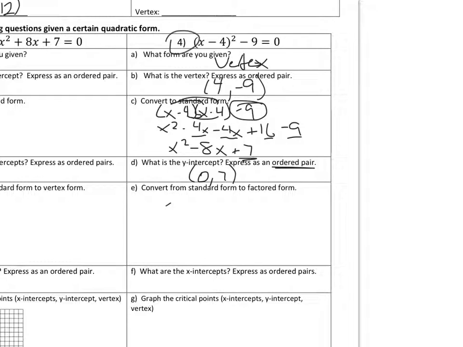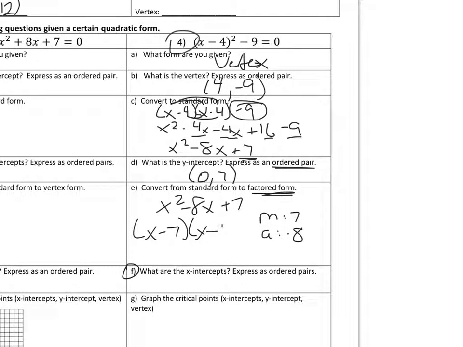Next, convert from standard to factored form. We're keeping it in factored form. We're not solving for the x-intercepts until it asks for it in part F. So what are two numbers that multiply to 7 and add to negative 8? Well, multiplying to 7 has to only be 7 and 1, but 7 plus 1 is positive 8, so it's got to be negative 7 and negative 1, which still multiply to a positive 7, but then add to a negative 8. This is factored form.